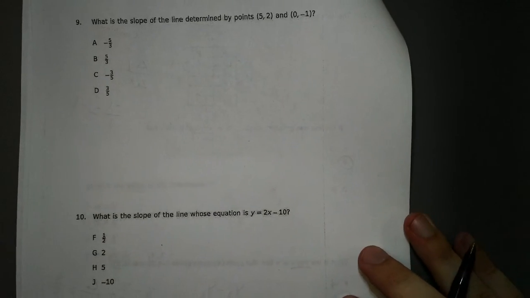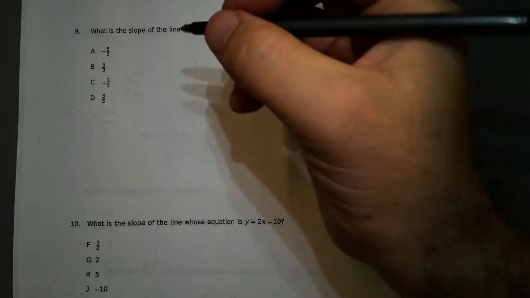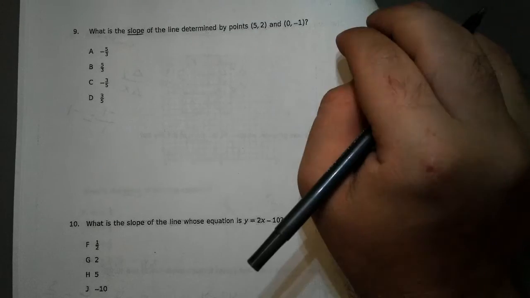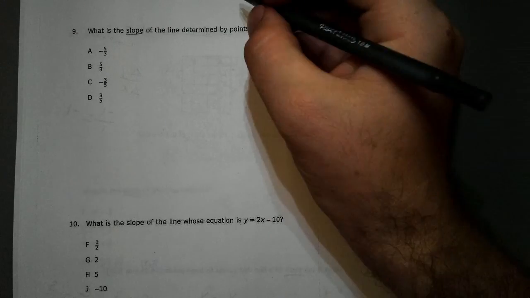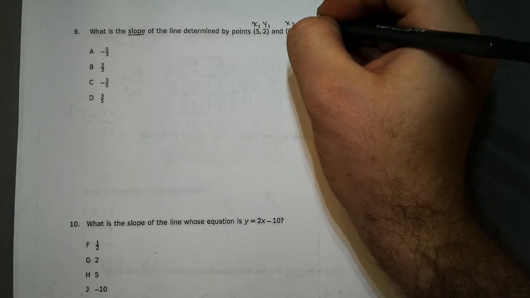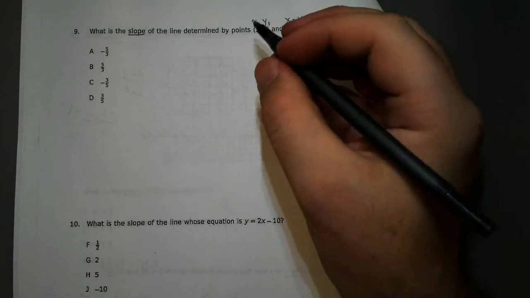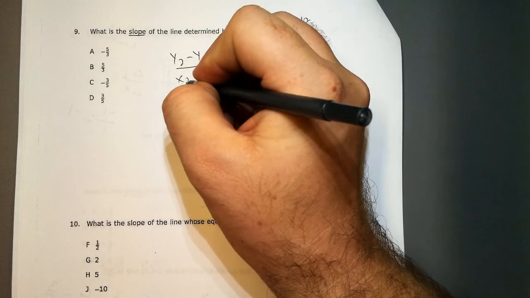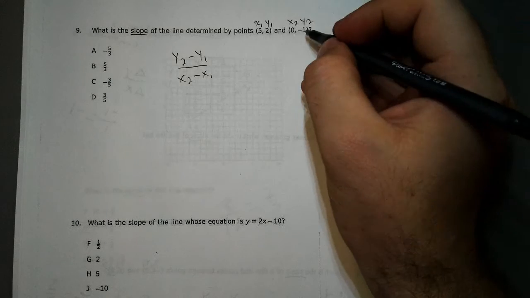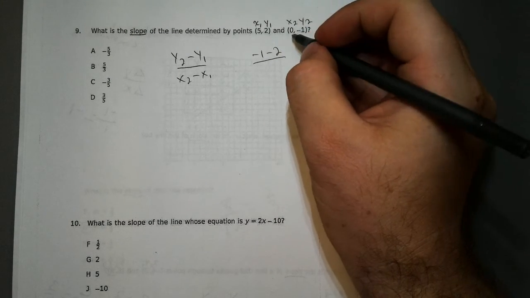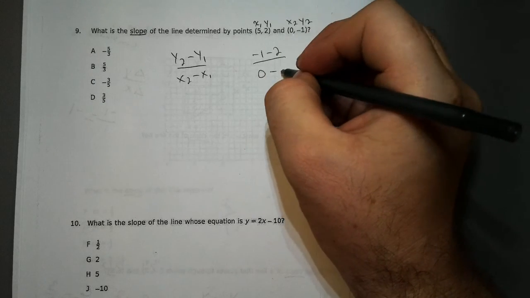Let's see if we can get one more in here. Number 9 asks, what is the slope of the line determined by the points 5, 2, and 0, -1? Now this time I'm going to start out by labeling my points. The first one is x1, y1. The second one is x2, y2. Now I'll use my formula again. y2 minus y1 over x2 minus x1. y2 is negative 1, y1 is 2, so minus 2 over x2, which is 0, minus x1, which is 5.